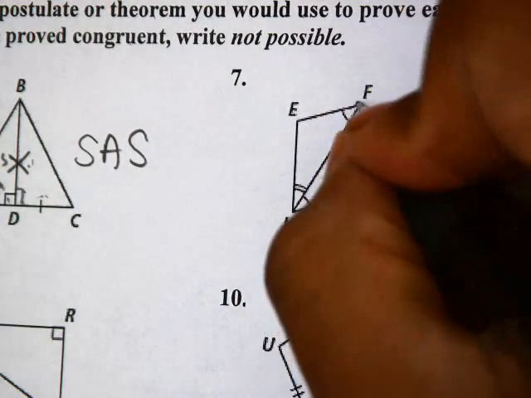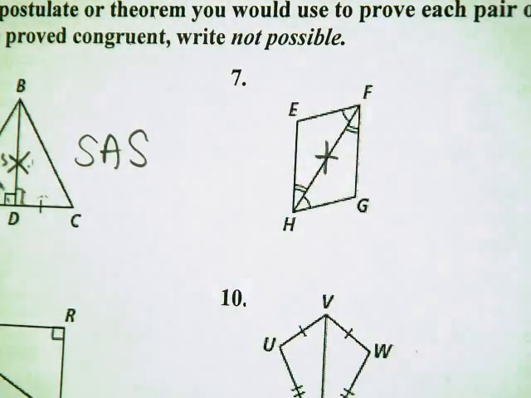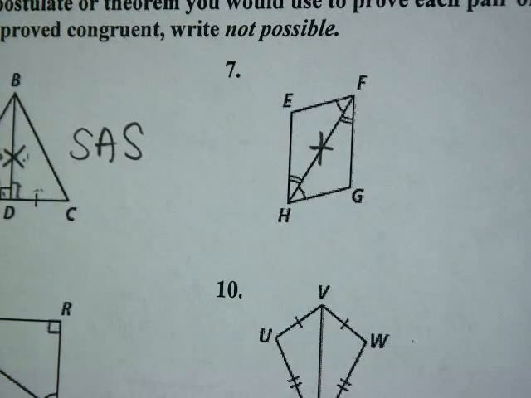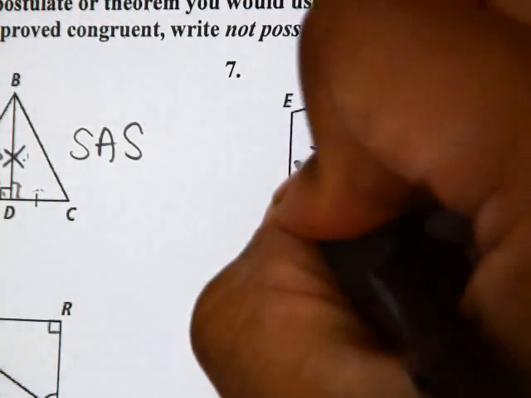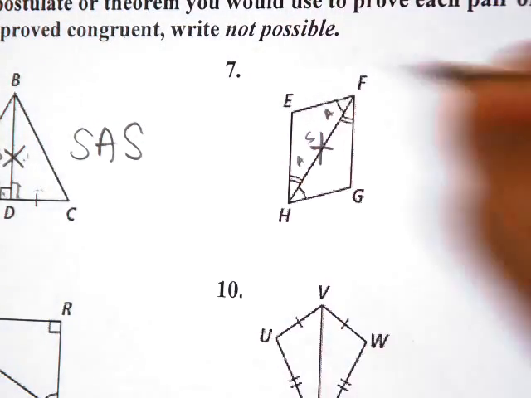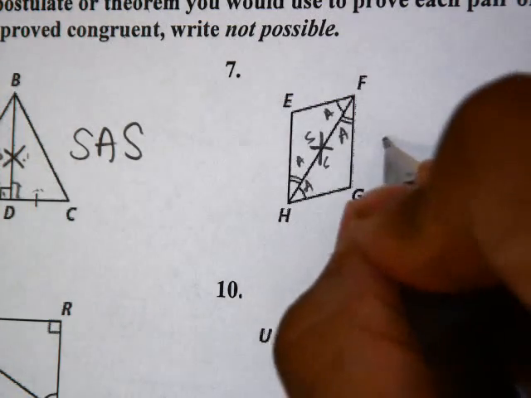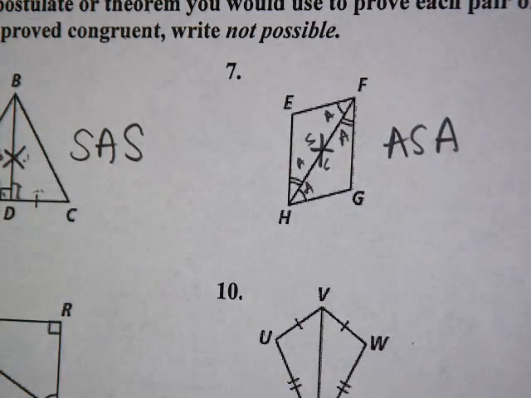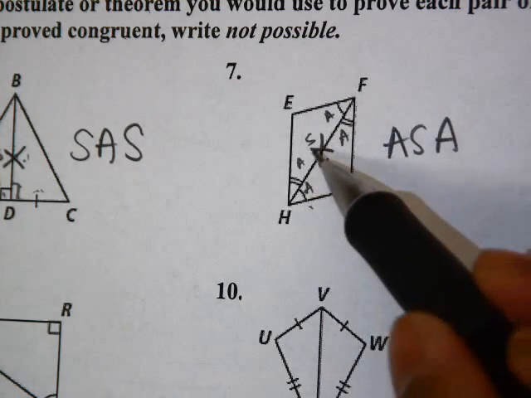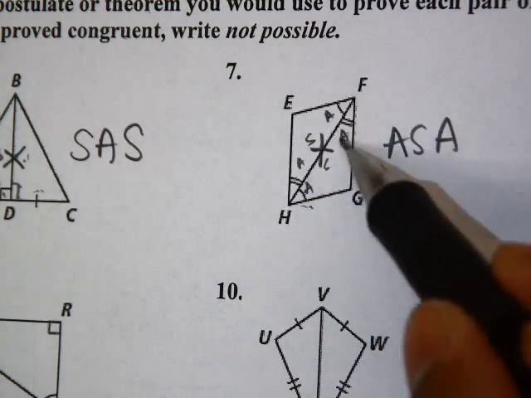In 7, again, I have FH, so it's congruent to FH by the reflexive property. I have an angle marking, a side marking, and an angle marking. And the same over here. So this is angle, side, angle. Two angle markings, and the side marking is right in between the two angles.